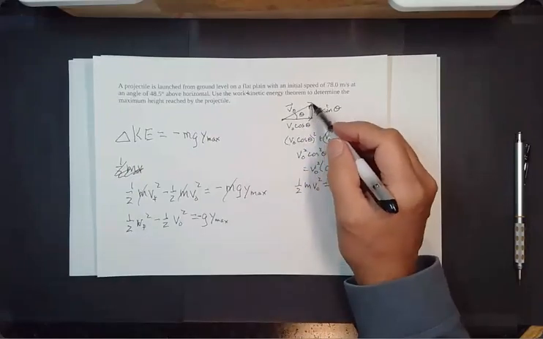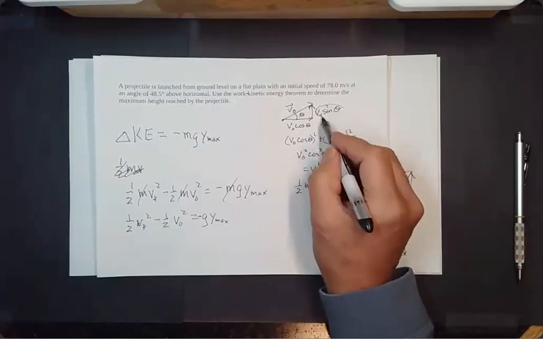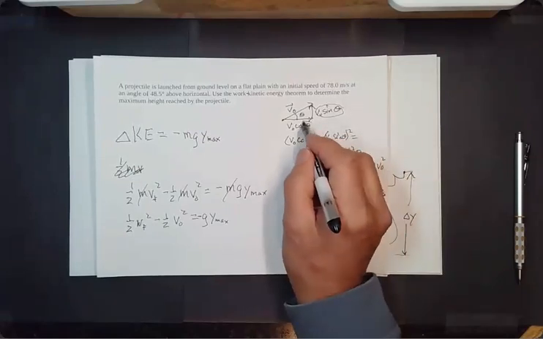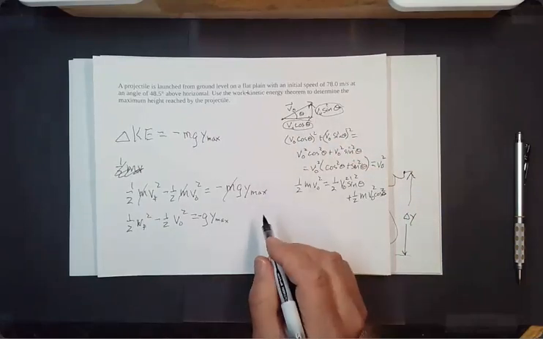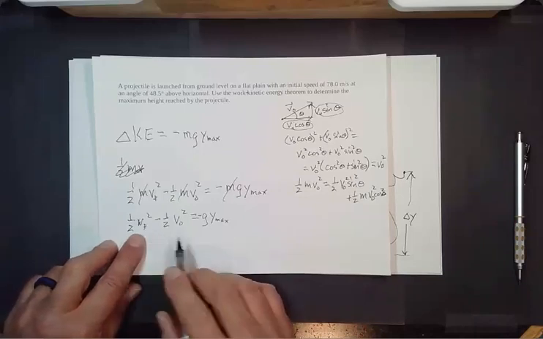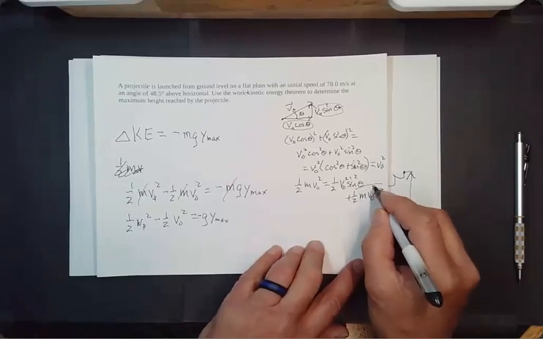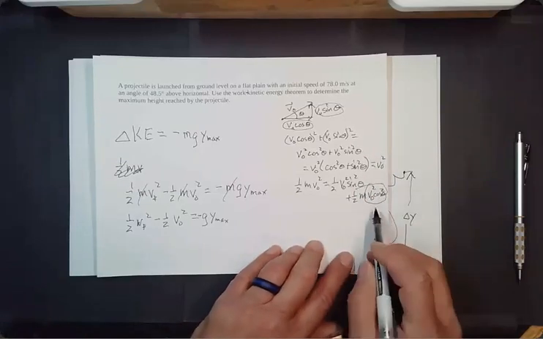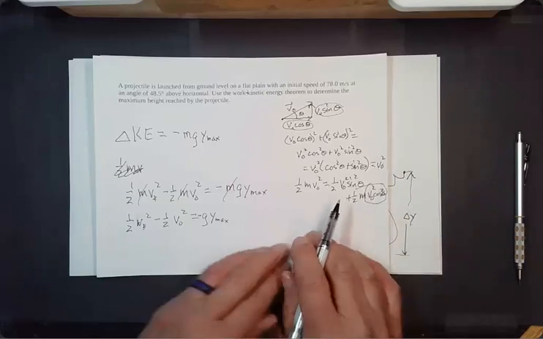When you have a projectile that's launched, as it's going up, it loses its vertical velocity, but the horizontal velocity never changes. There's no force in that direction. And so V final squared is going to end up being just this thing, V naught squared cosine squared theta.